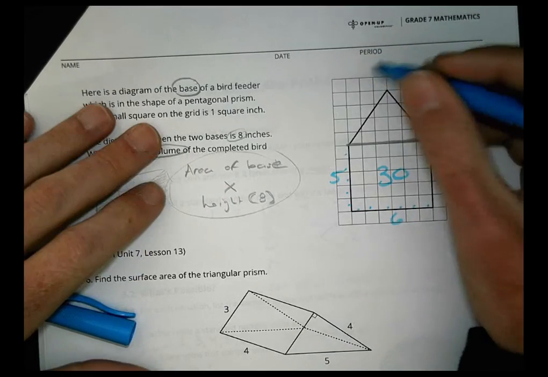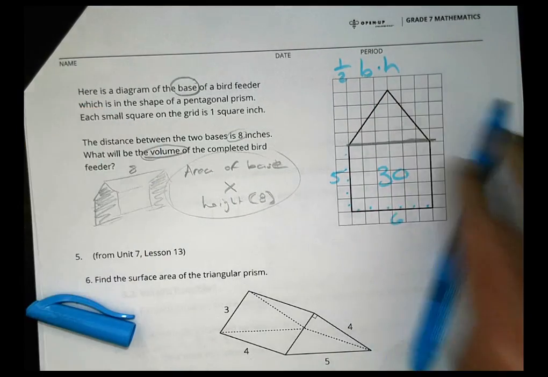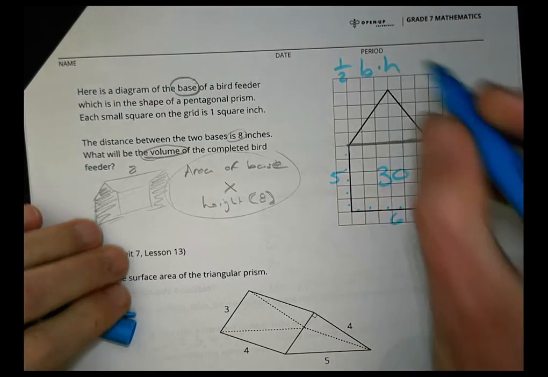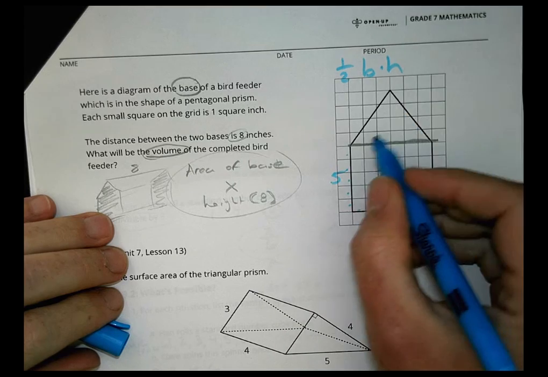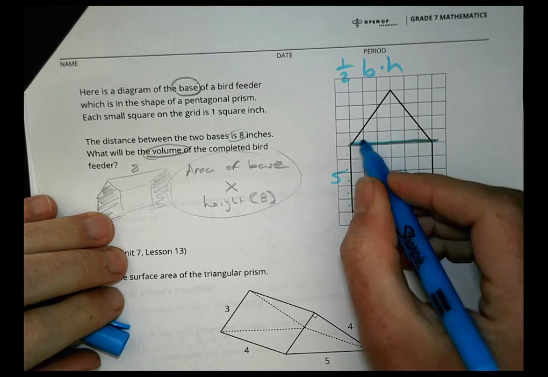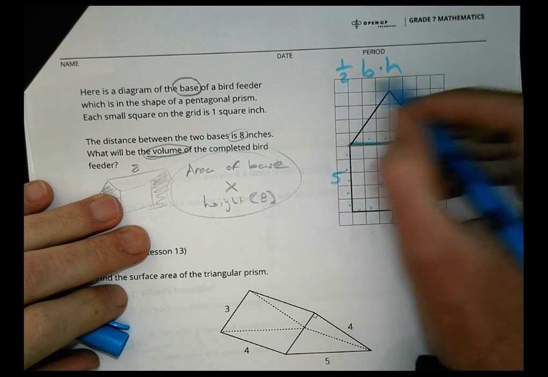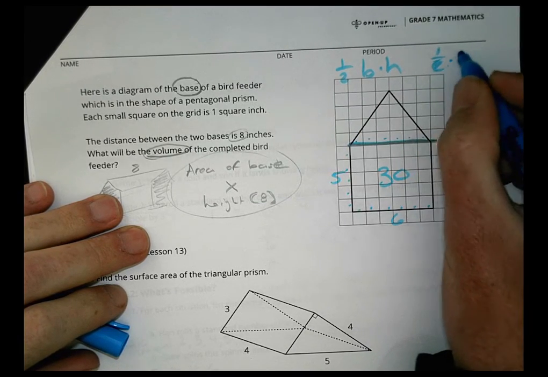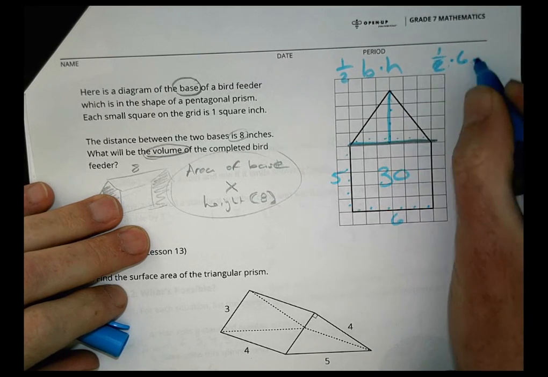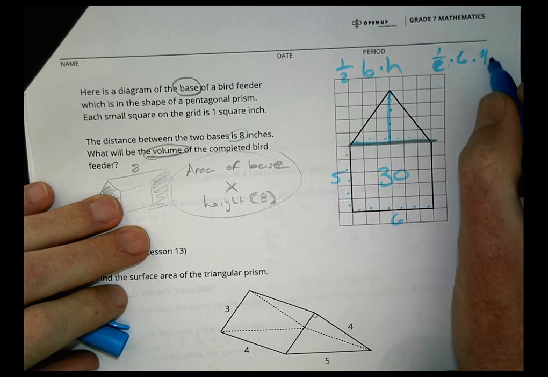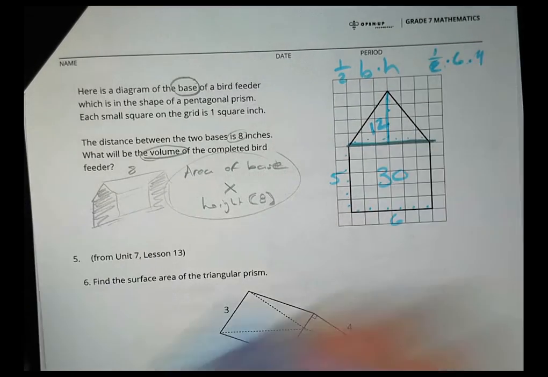The triangle is going to be found by doing 1/2 of the base times the height. So we have 1/2 times base times height. When we look at this one here, we have a base right there of 1, 2, 3, 4, 5, 6. So this becomes 1/2 times 6 times the height, which is 1, 2, 3, 4. And 6 times 4 is 24, and half of that makes 12. So this area here is 12.